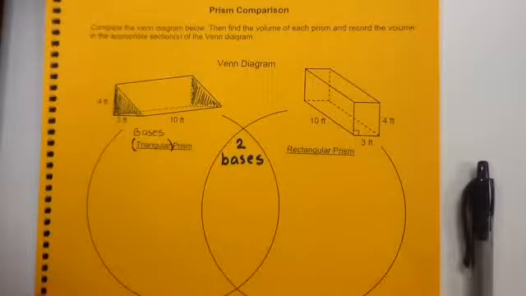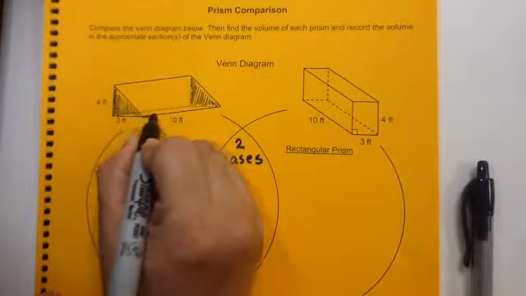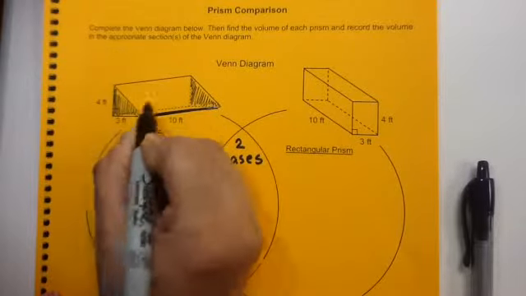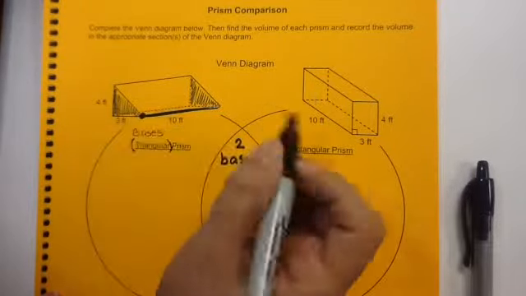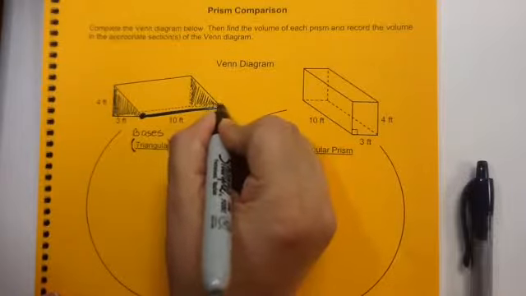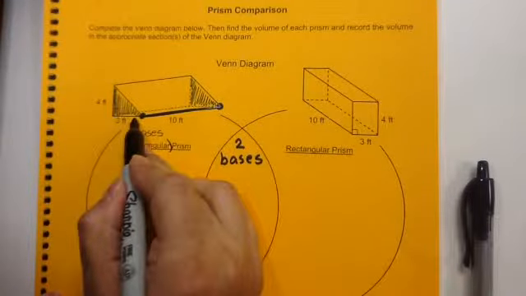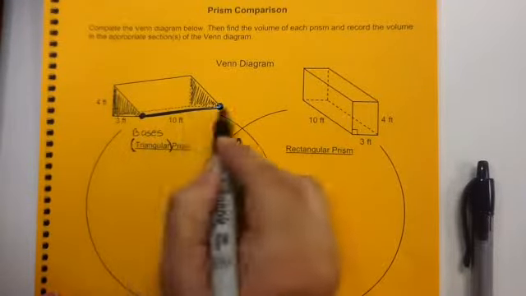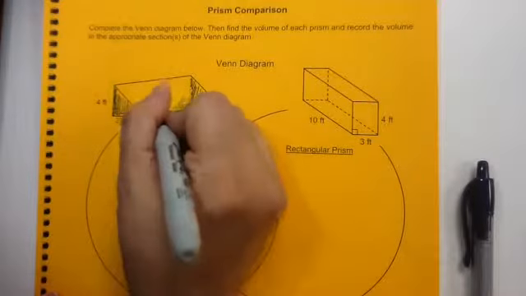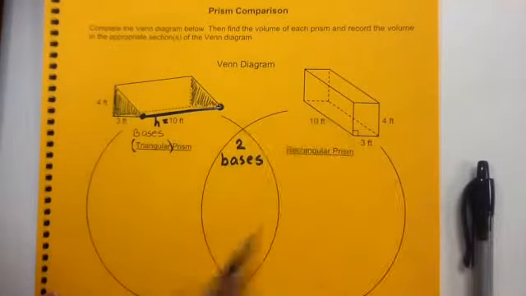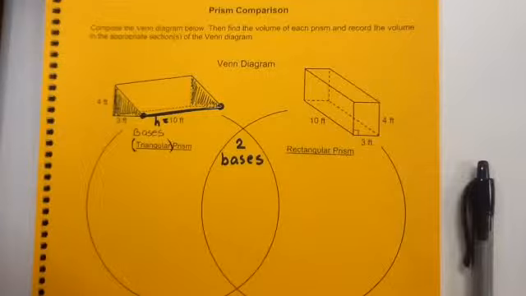Also, when you shade them in like that, it kind of helps you to see where the height of the prism is going to be, because the height of the prism is that line that connects one triangle to the second triangle. So one base is connected to the second base through that one line. And that is the height of the prism. The height of the prism. Okay?